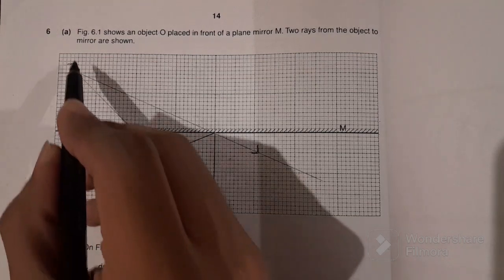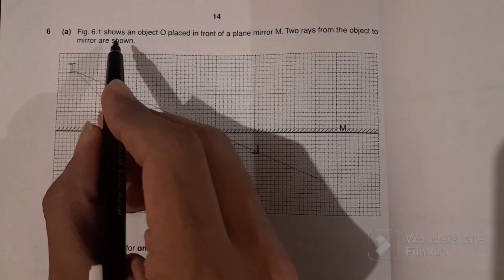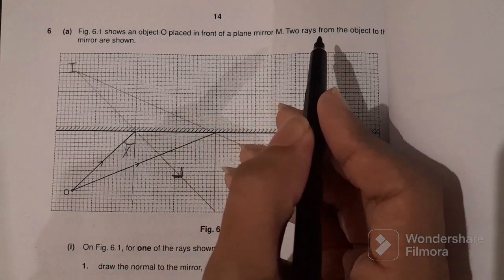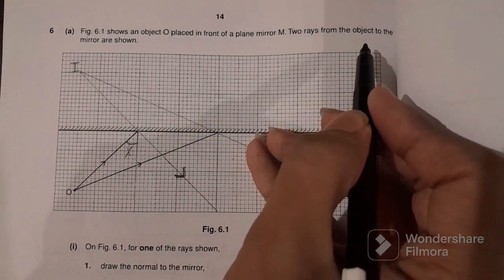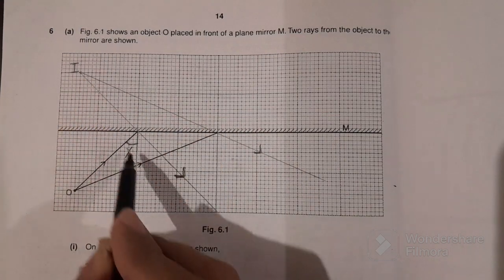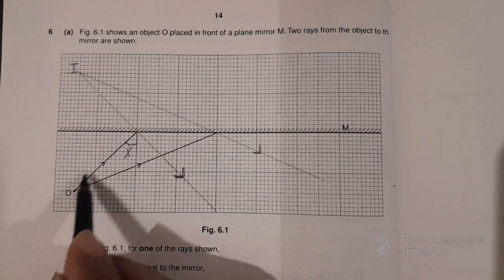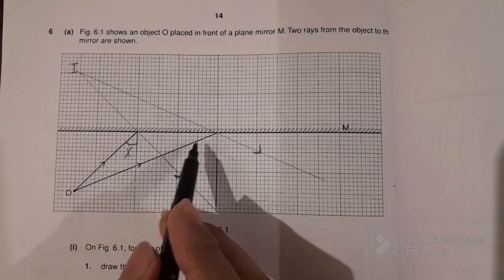Question 6 part A states figure 6.1 shows an object O placed in front of the plane mirror M. Two rays from the object to the mirror are shown. So over here we have two rays from the object, one over here and one over here.